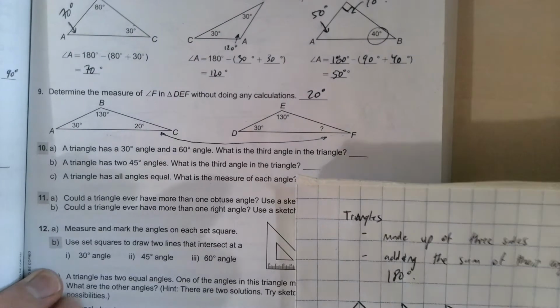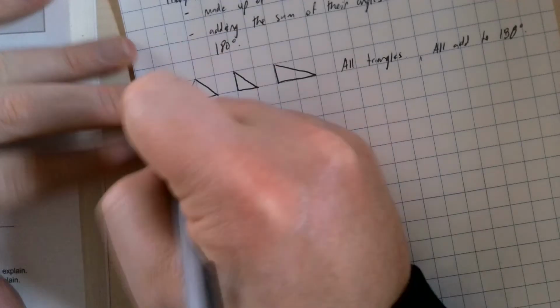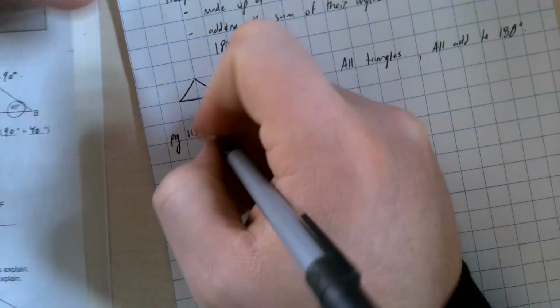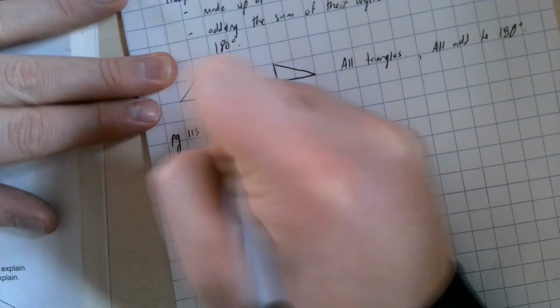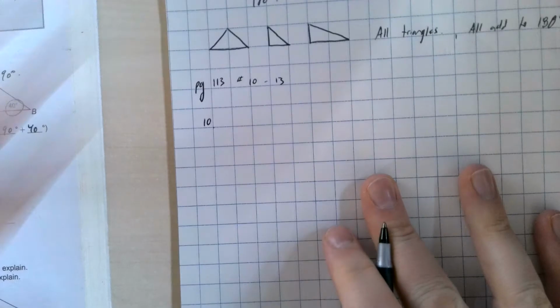All right. Now we're going to start working in on my book here. I'm going to read the question, but I'm not going to flip back and forth, so you just got to pay attention to me. This is number 10. So page 113. We're doing the numbers 10 through 13. And this is number 10.